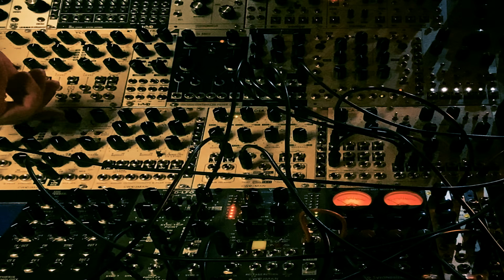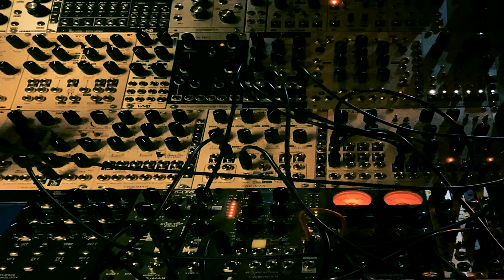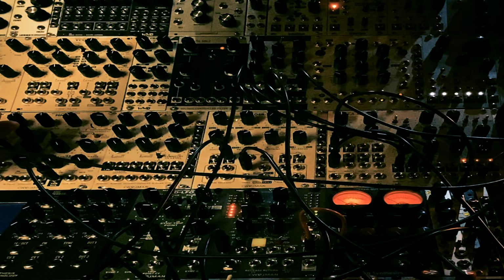I have to pull it back a bit so it doesn't get into 303 territory, which is, due to the high resonance of the filter, can be fun, but not for this.